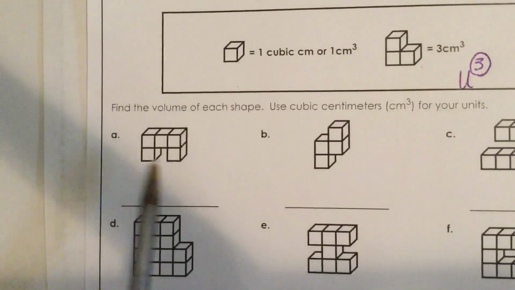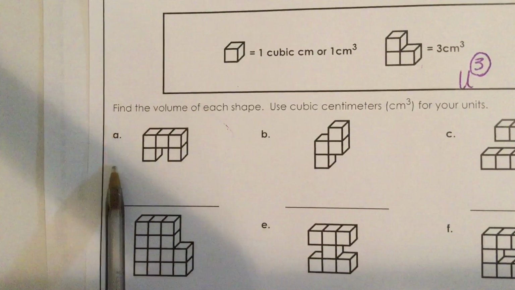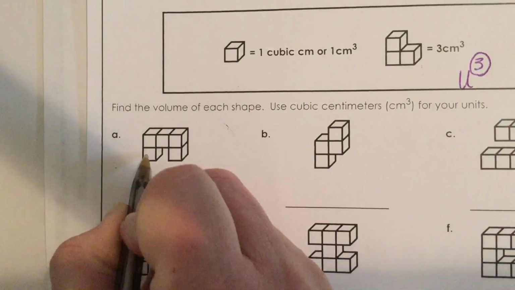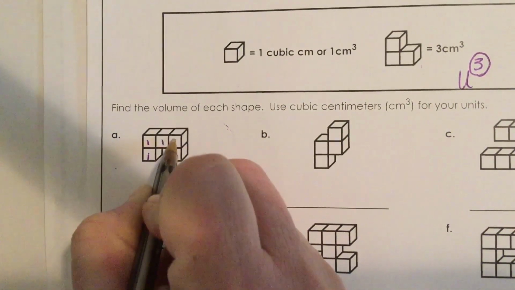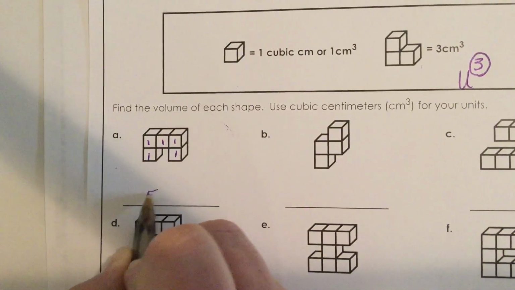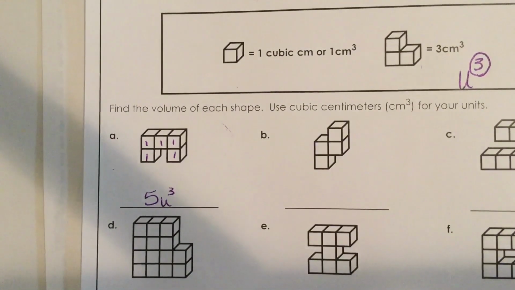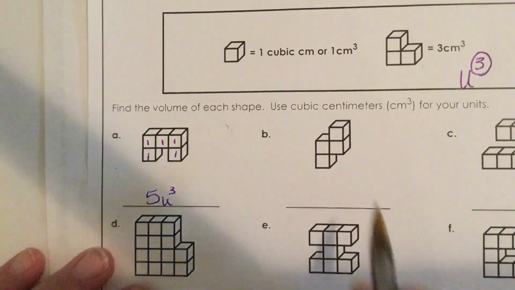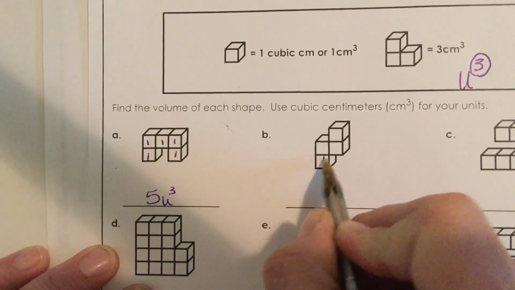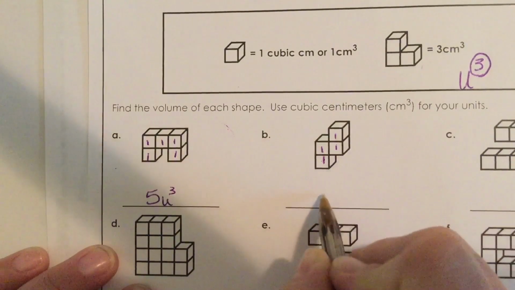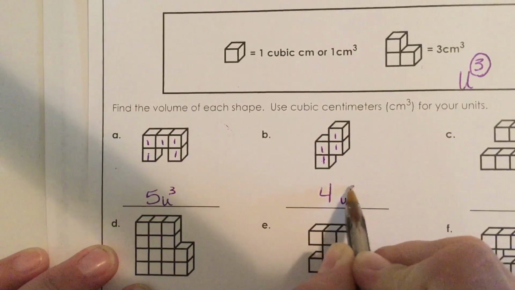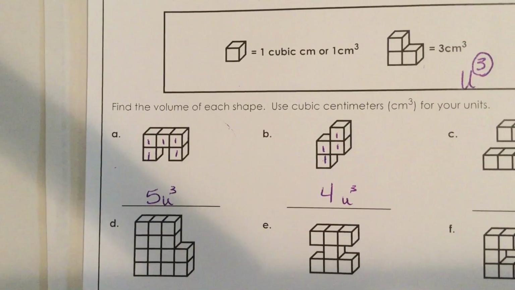So look at this one. If I wanted to know what the volume is, that's 1, 2, 3, 4, 5. So it would be 5 units cubed. Okay? And look at this one. 1, 2, 3, 4. 4 units cubed.